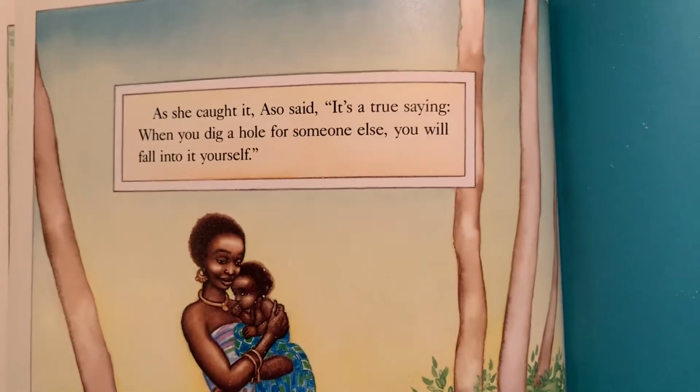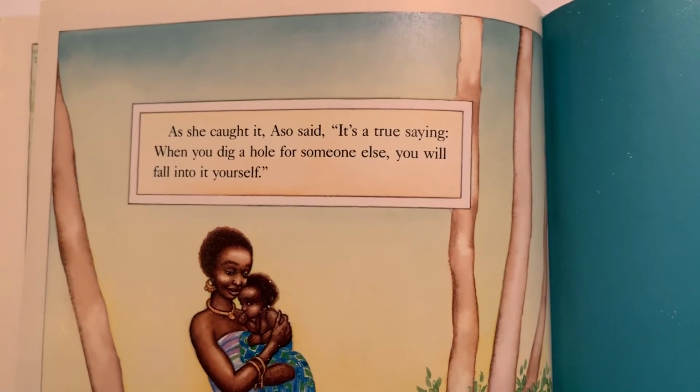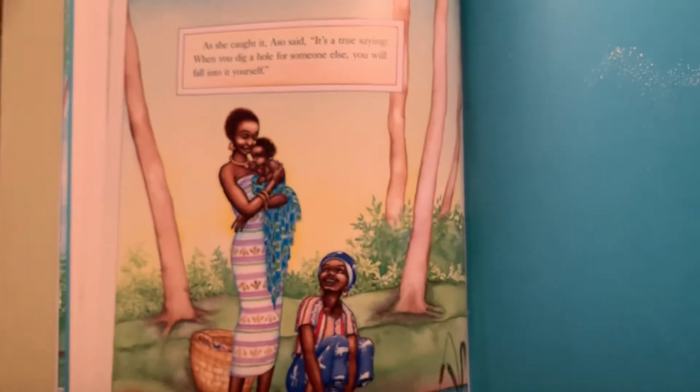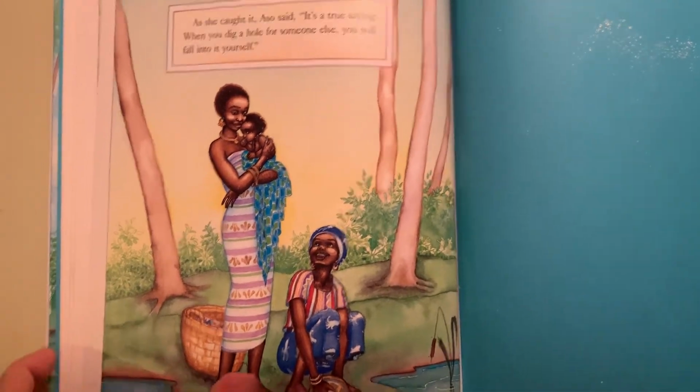As she caught it, Aso said, "It's a true saying, when you dig a hole for someone else, you will fall into it yourself." And that is the end of the story. Anansi finds a fool.